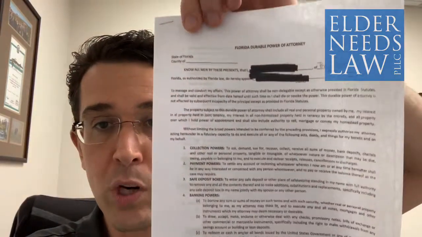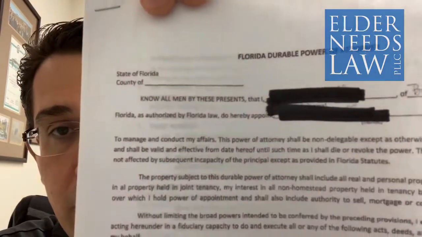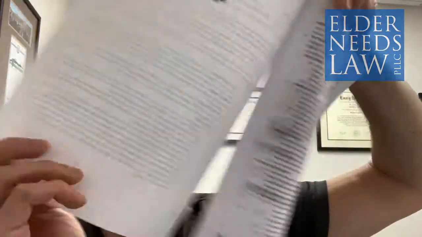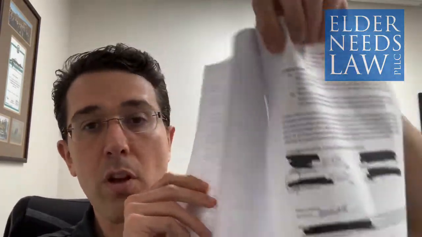So here we go. The first form that I see is very simple and very short. Not to say that short is bad. It's 3 pages long, and here's what it looks like. Here's the top of it. It says Florida Durable Power of Attorney on it. And 1, 2, 3 pages. Okay, so now you ask yourself, Jason, what's wrong with this form? Why don't you like it?